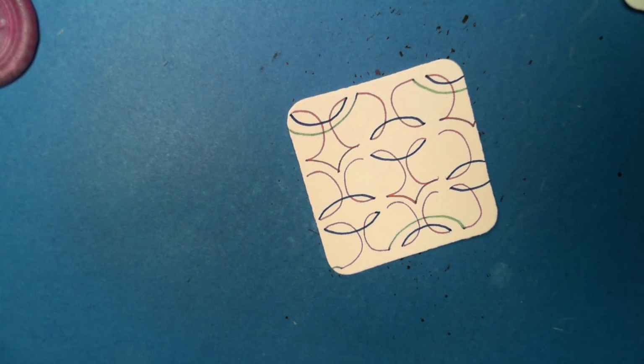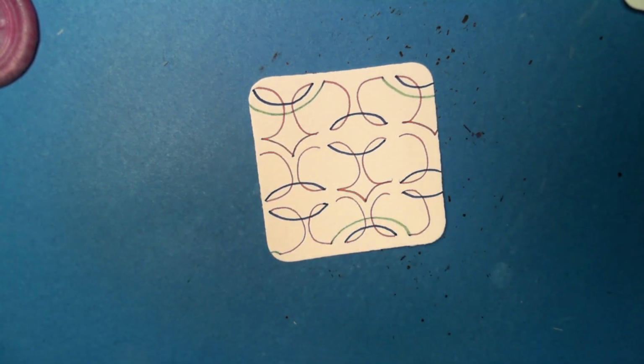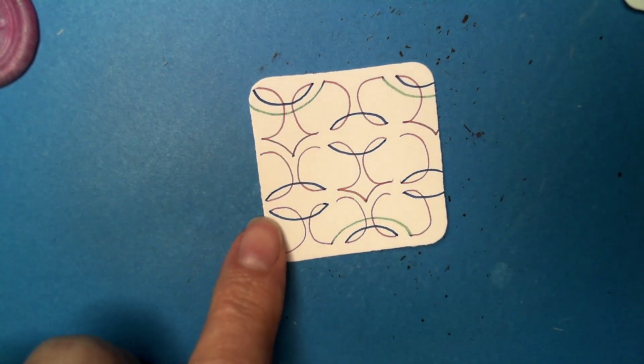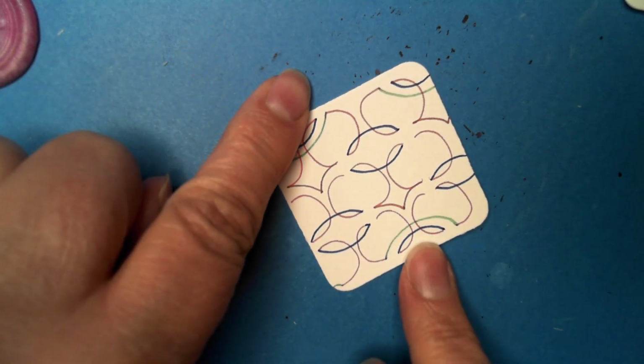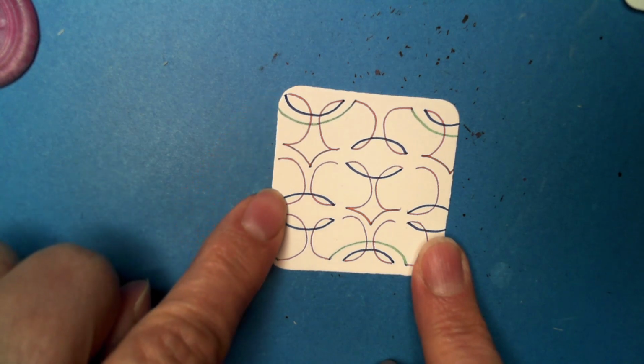Hold on a second. It looks like it's getting blurry, and I don't know why. Oh, look at how it changed color when I try to focus it. Silly camera. Okay. All right, I think that's all. Holding this in the right direction here.